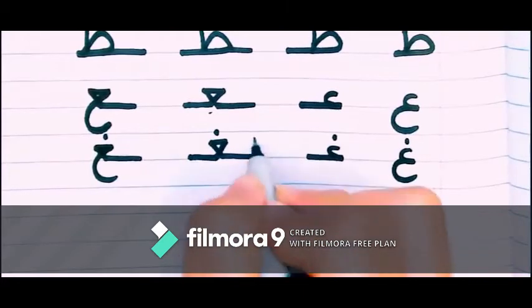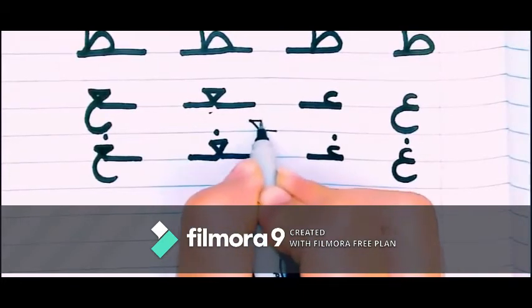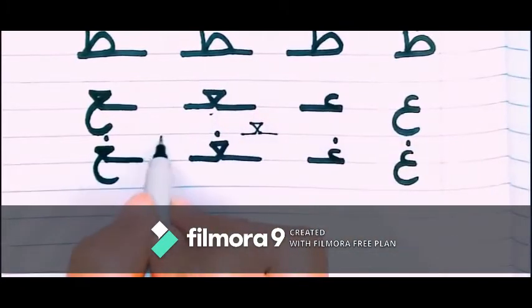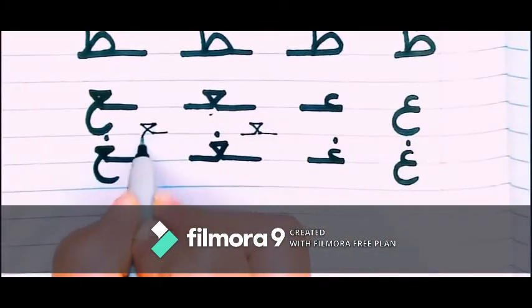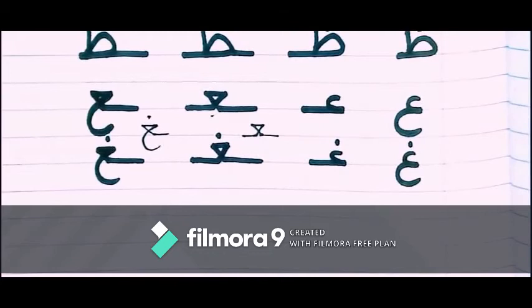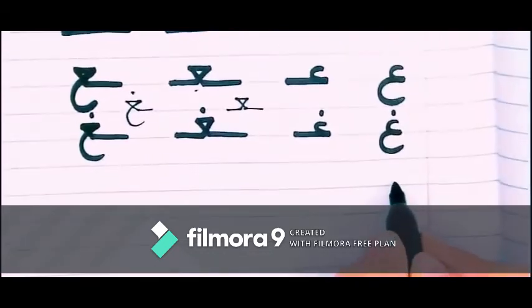So if you're writing it, you would go this way, this way, and here it is. And same here, ghain. So the space between the triangle is showing. Ghain.